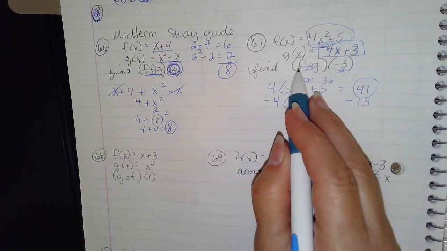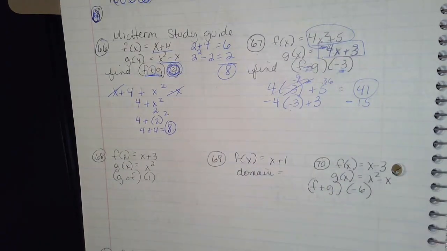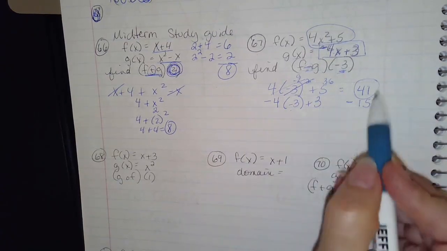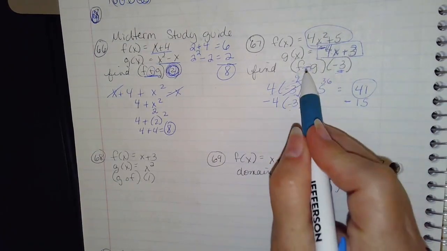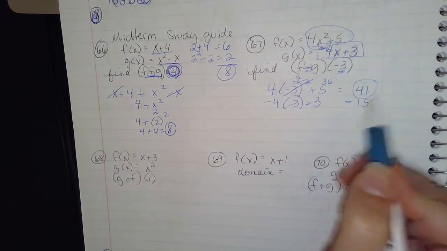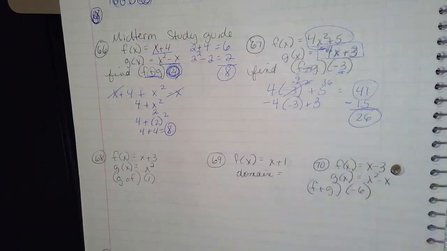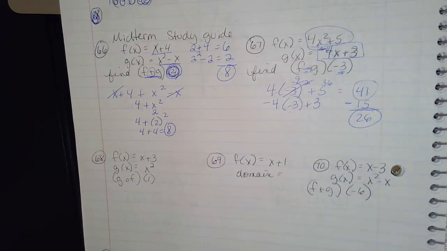Because subtraction, you need to do it in the correct order. It's not the same answer backwards and forwards. So be careful. It does say f in front minus g. So 41 minus 15, subtracting that is 26. Positive 26 is your final answer.